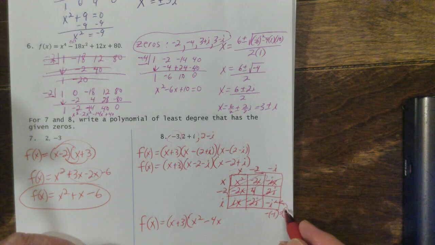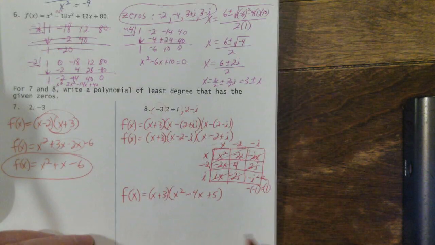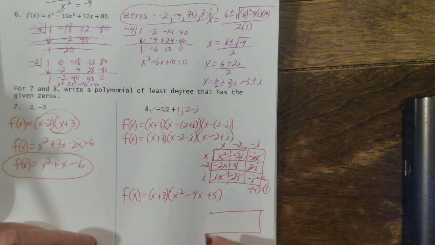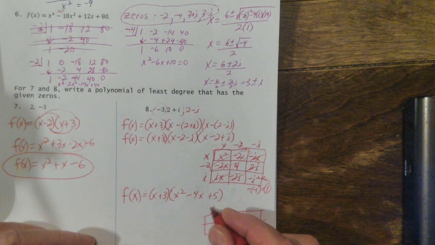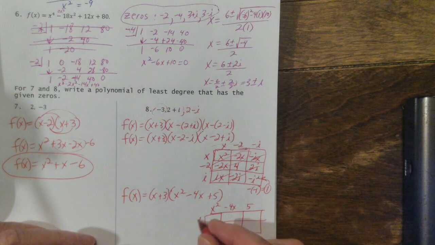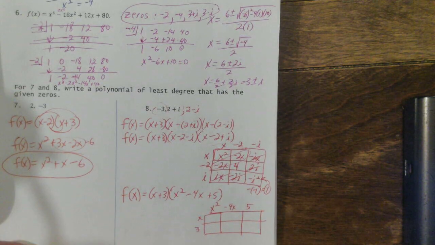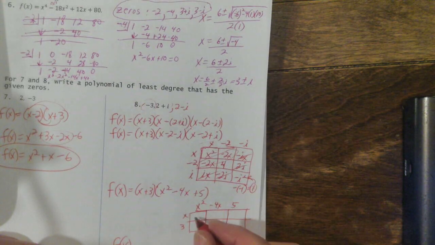Negative 2i and positive 2i are canceling. And 4 plus 1 is 5. And I'm going to make another box. Put x squared, negative 4x, and 5 here. x here and 3 here. And write my final answer here when I'm done.